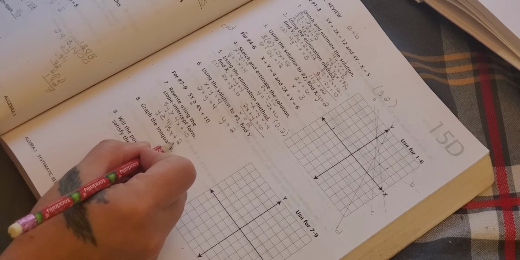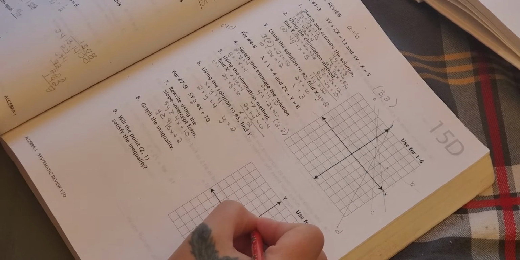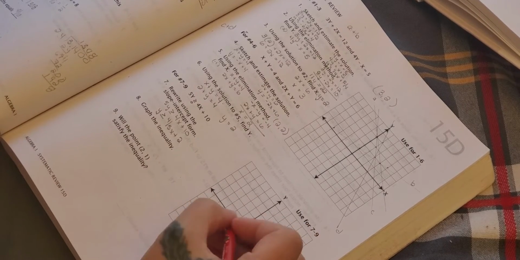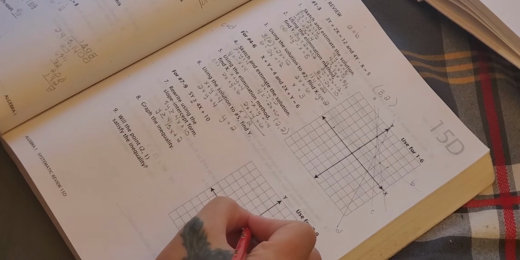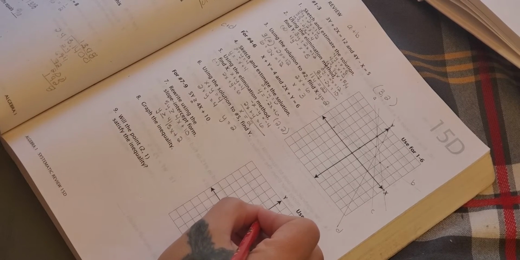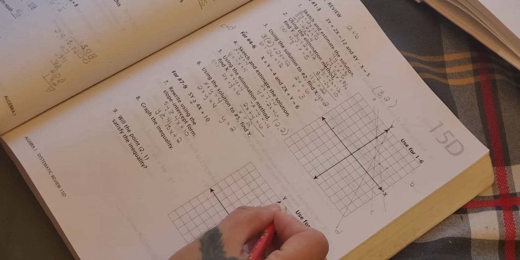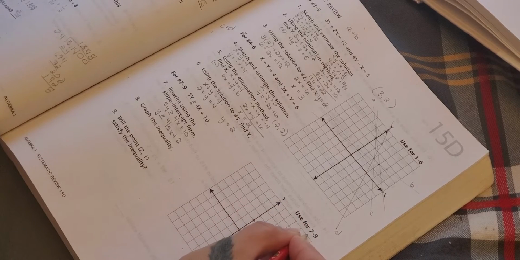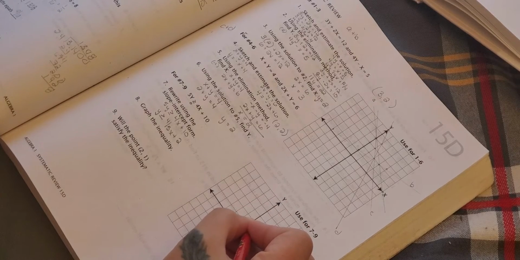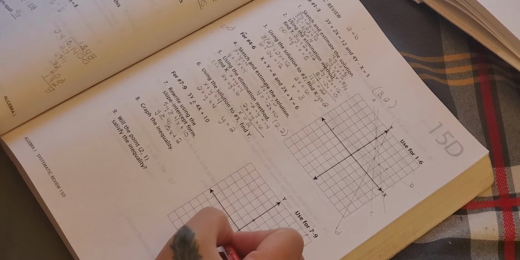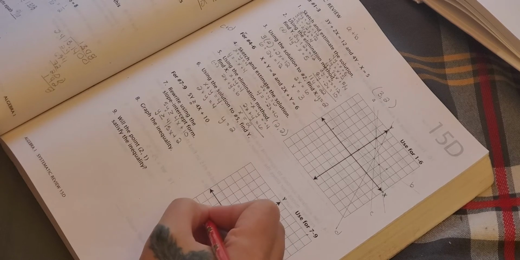Our y-intercept is 2, right there. Our slope is rise 4, 1, 2, 3, 4, run 5, 1, 2, 3, 4, 5.